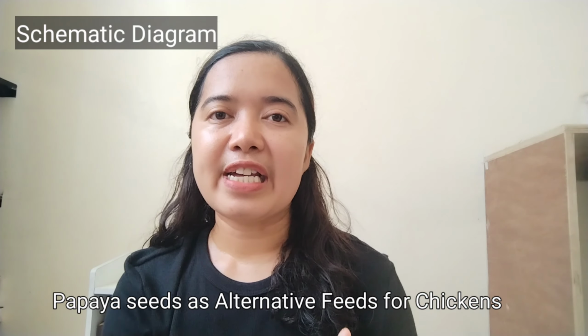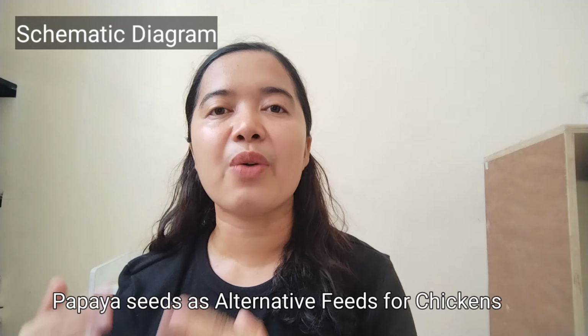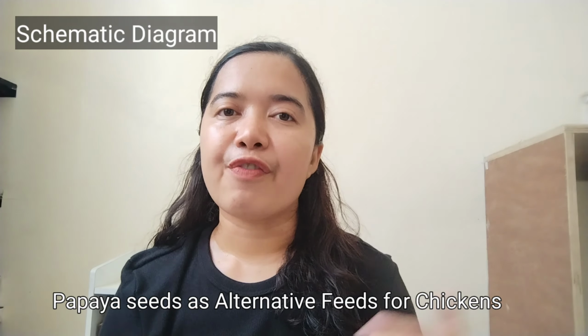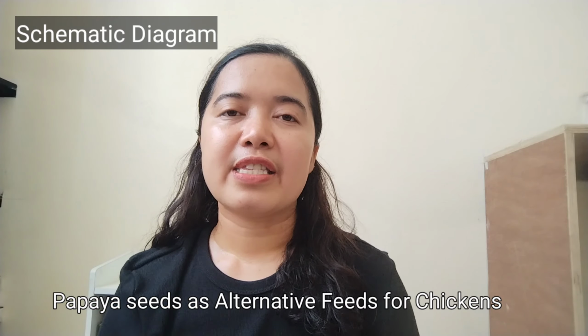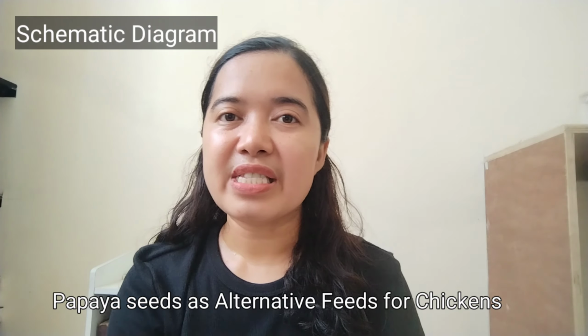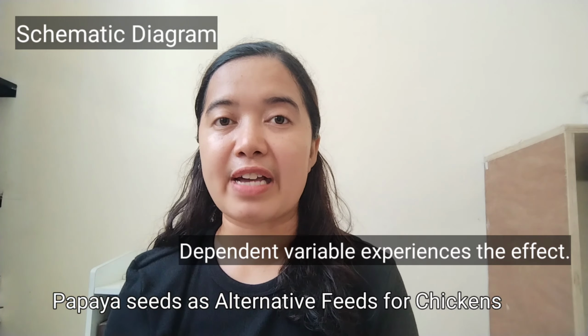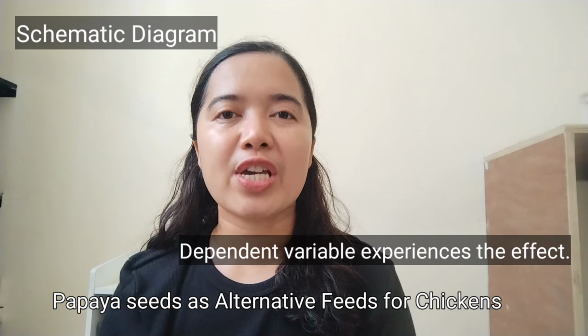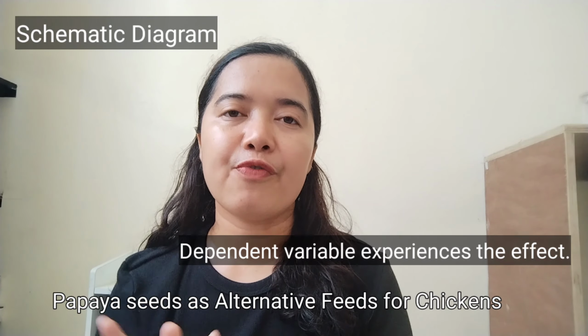Now, since we already identified our IV, or the independent variable, let's proceed to identifying our dependent variable. Again, if the IV is the one that causes change, it is an agent of change. The dependent variable actually experiences the effect. It just waits for the change to happen. Now, which do you think is the dependent variable?